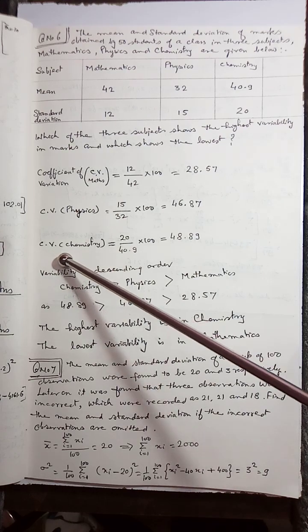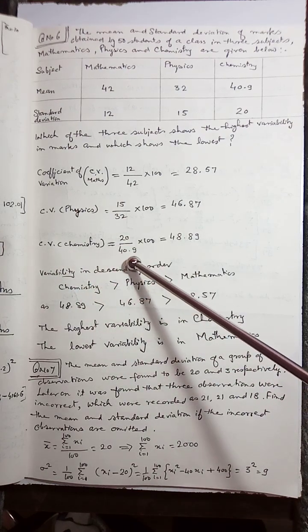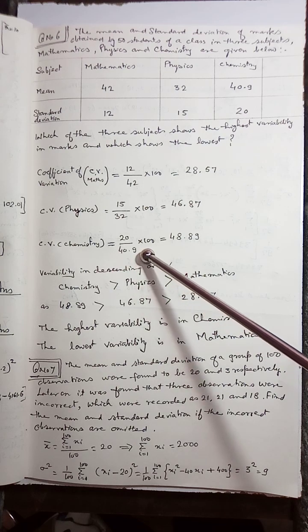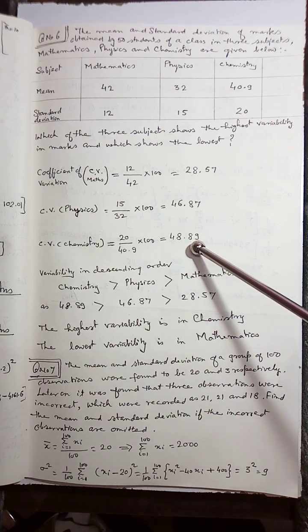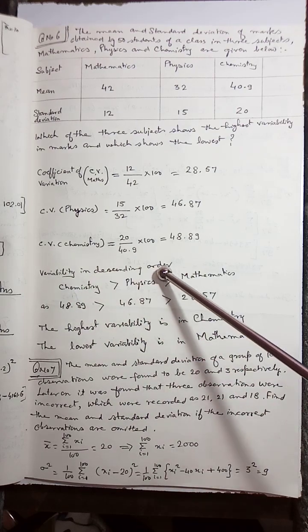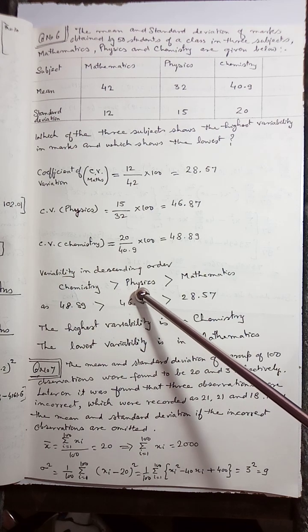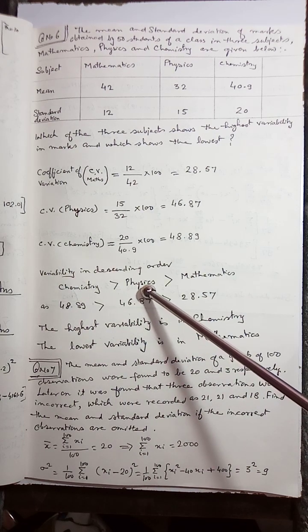Now the coefficient of variation for chemistry will be equal to 20 upon 40.9 into 100, it will be equal to 48.89.